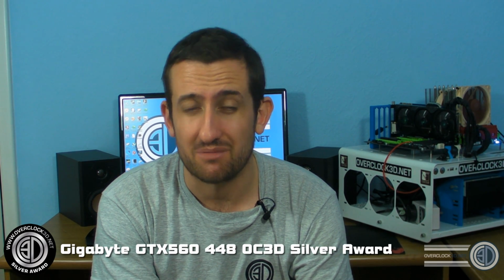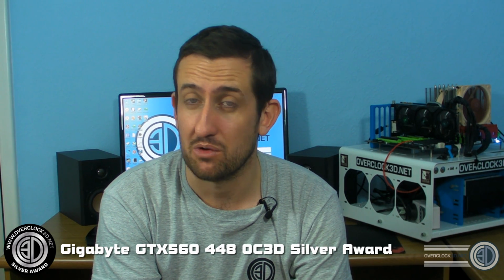So the long and short of it is, Gigabyte is a really nice card. There's a lot of you that aren't going to like the blue PCB, but then again, there's going to be an equal amount of you out there that don't necessarily look inside your PC that much, don't really care, and are just going to want it to work.